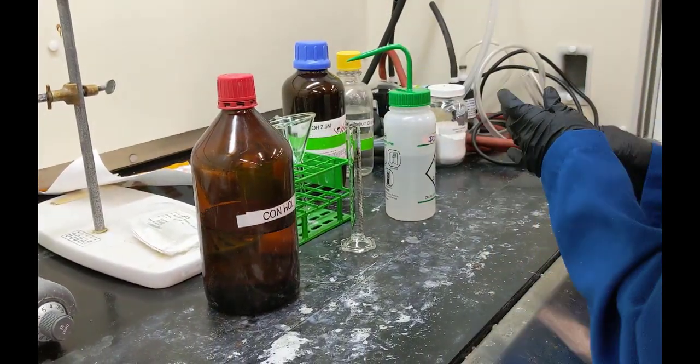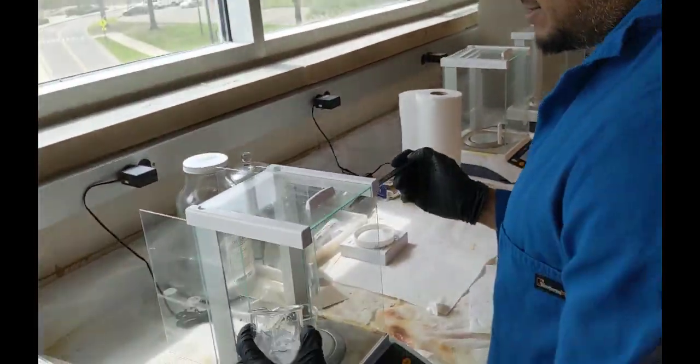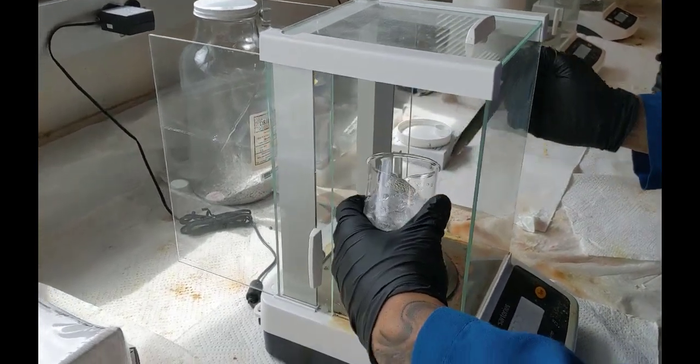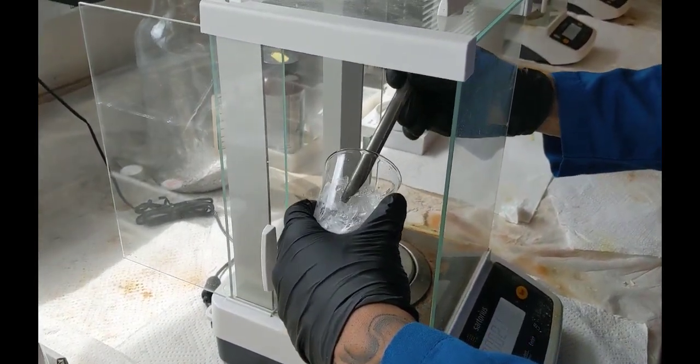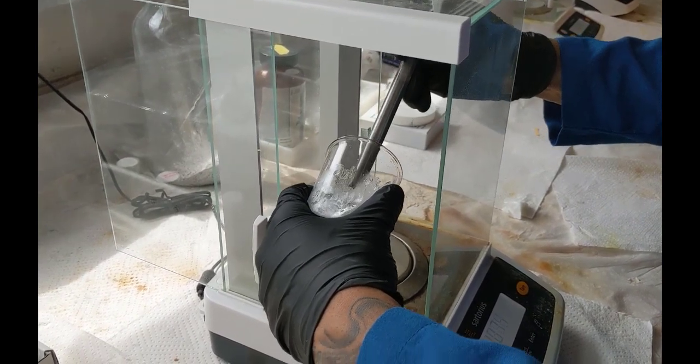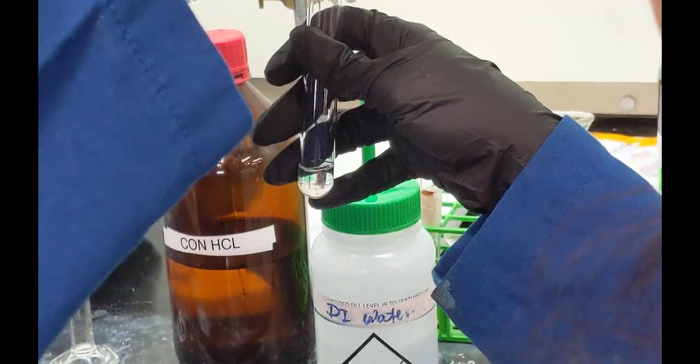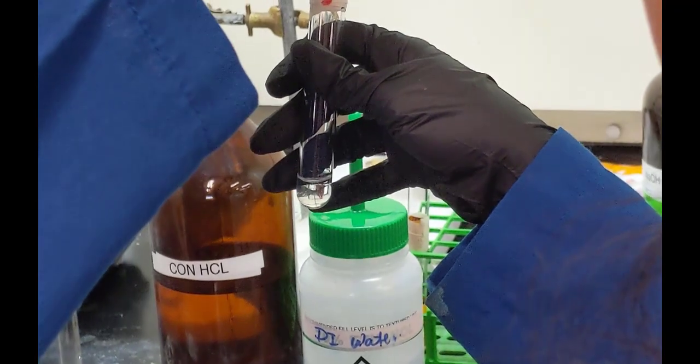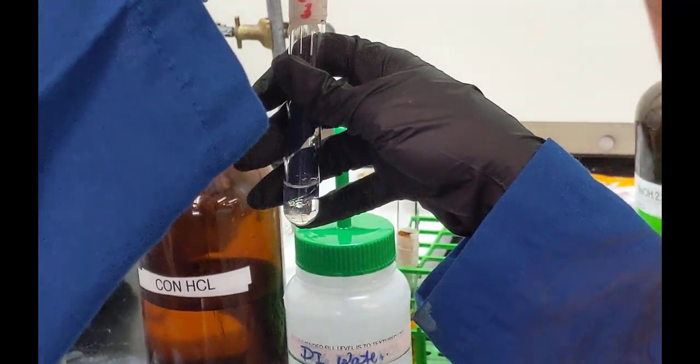All right, now we can see that they're grabbing the concentrated hydrochloric acid, so they can get 0.53 milliliters of that, and then here they're weighing out 3 grams of ice. So they're going to mix the hydrochloric acid and the ice together in another test tube, as we see right here.